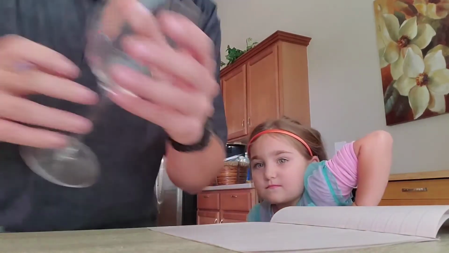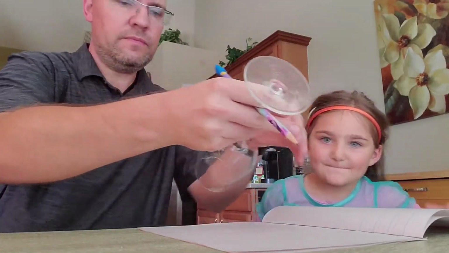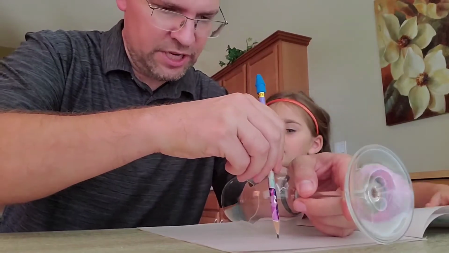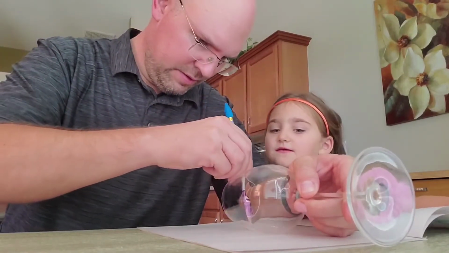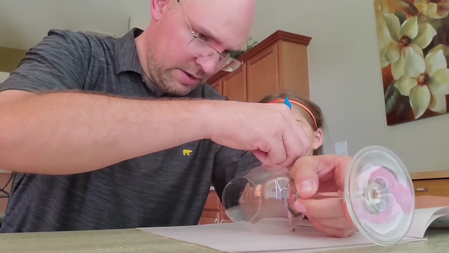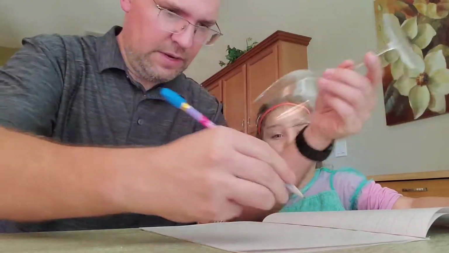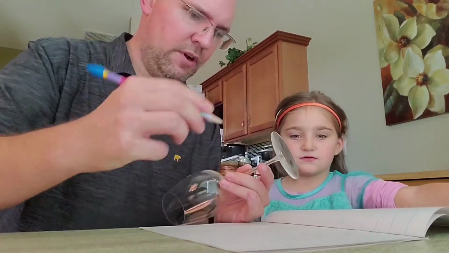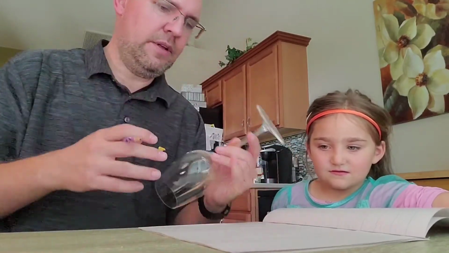Okay, so look at this glass. Let's draw it. What we're gonna do is trace the shape of this glass. It's not a very good drawing, but this is our glass.